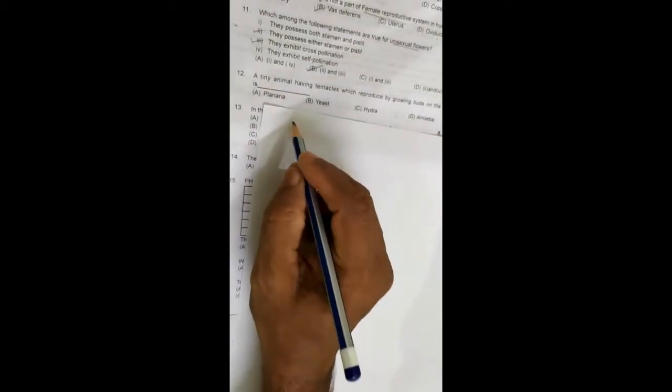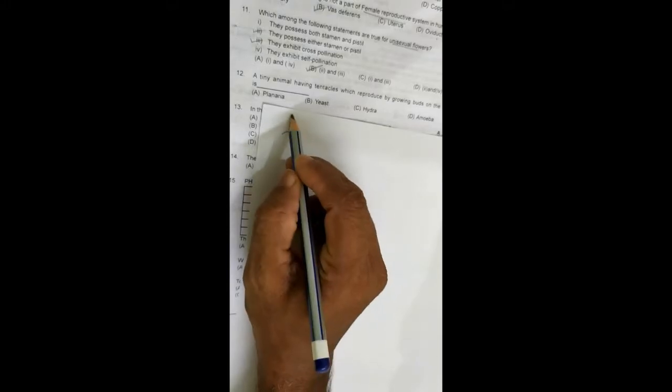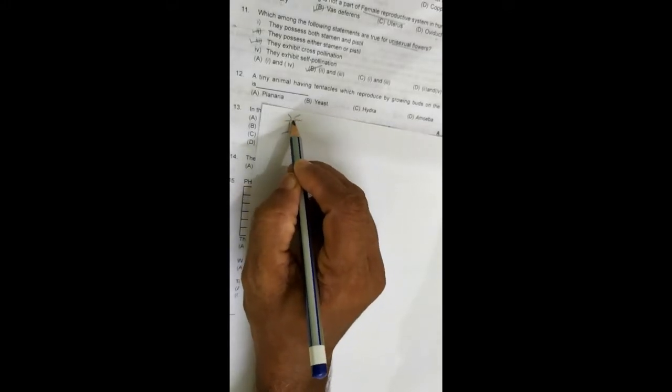It is not planaria. It is not yeast. It is hydra. We may be knowing like this. The plant is there, the animal is there, and having tentacles like this. This is the hydra. So the answer is hydra.